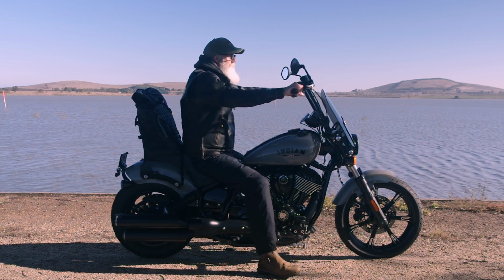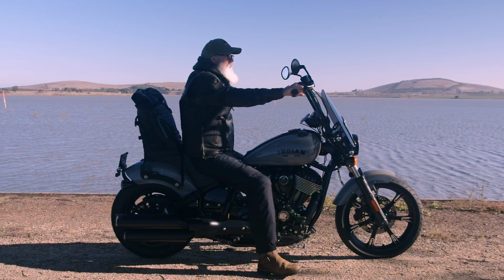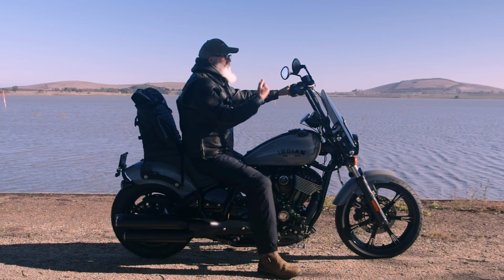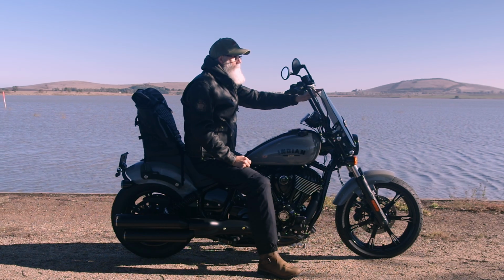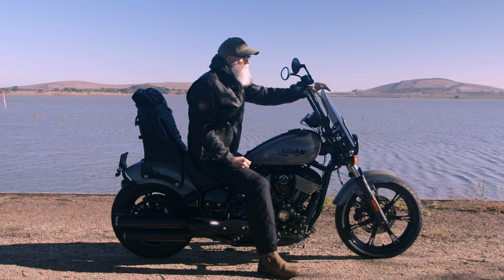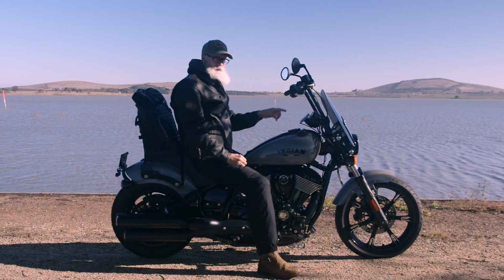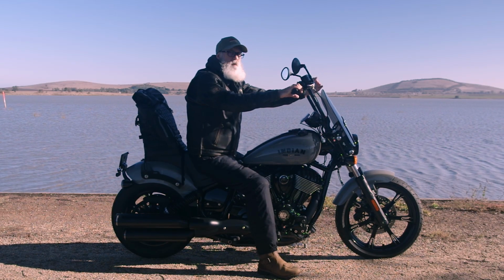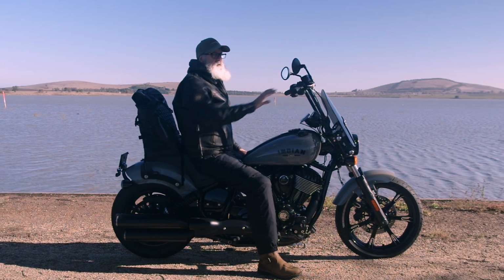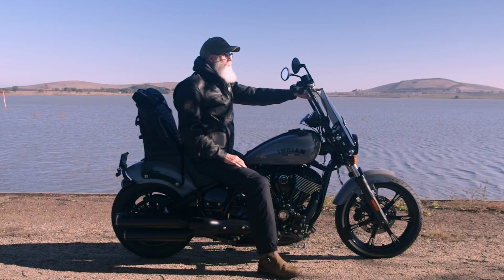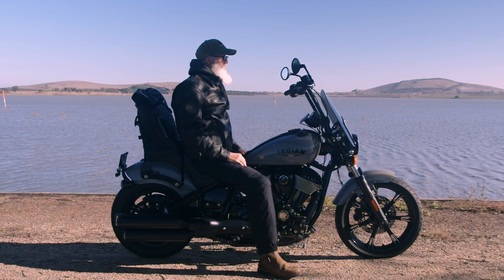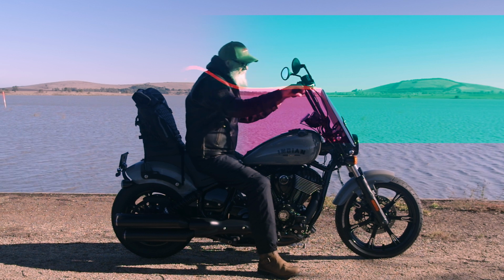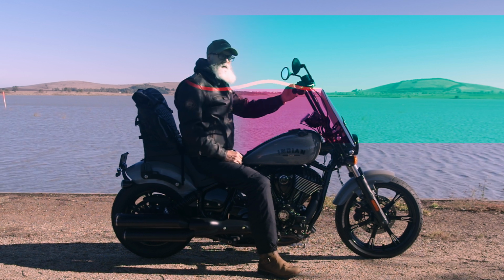Now, if I ride my motorcycle with this screen on, I do get turbulence on my helmet. With the screen in the standard position, tilted away from me and more upright, I get more turbulence. And when the screen is rotated back towards me, I get less turbulence. It doesn't go away, it's not eliminated at this height, but it is less. And that's because I'm moving myself closer, or I'm moving the screen closer to me.